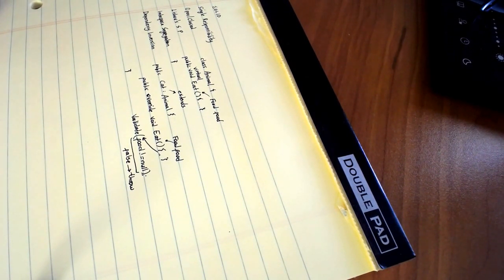What is an invalid state? Invalid state means the state of your object. What is the state of your object? It is basically you have an object with fields, right? Properties or fields that you use to store data.